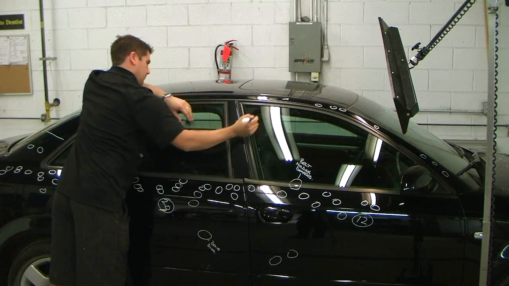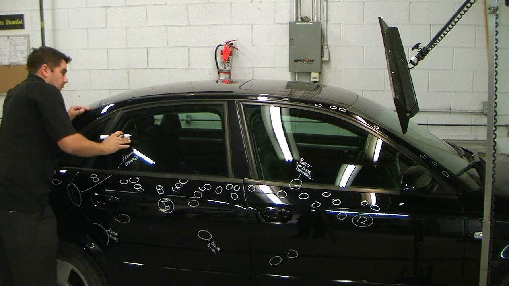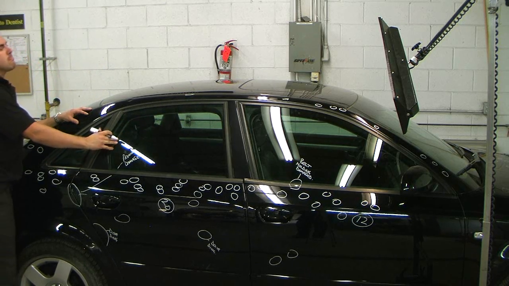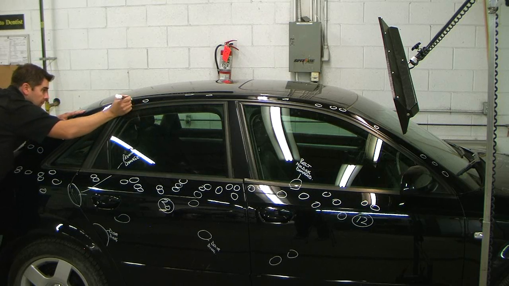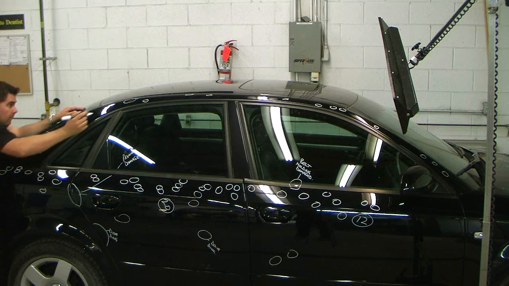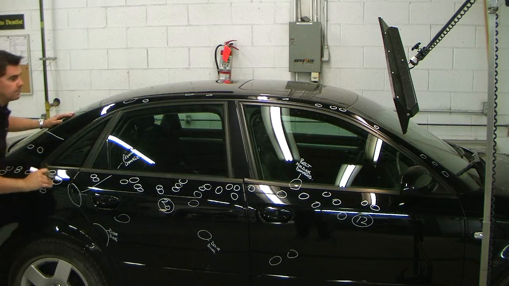Roof rails and any other double-layered panels may also be difficult to repair. The reason for this challenge is that there is no access to the bottom side of the dented panel for the metal to be pushed back up. The only way to repair this type of damage is to use our glue pulling method, which we will touch on later.